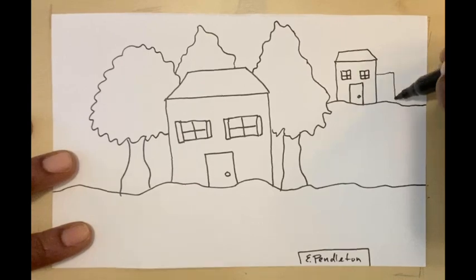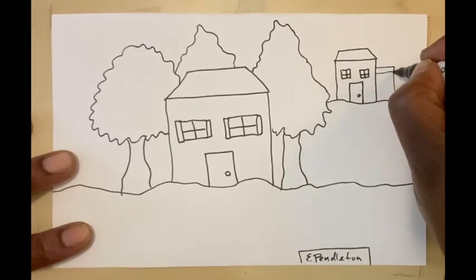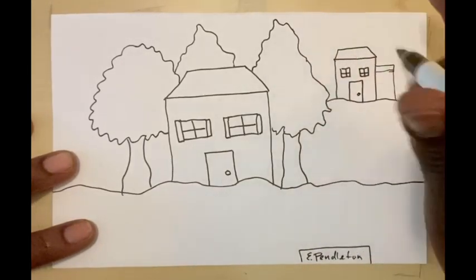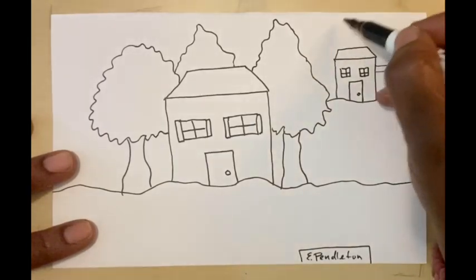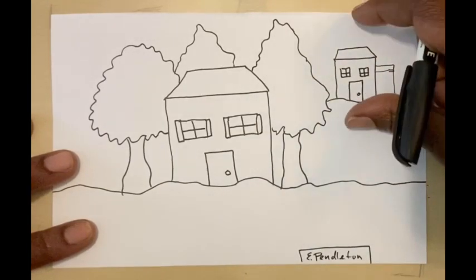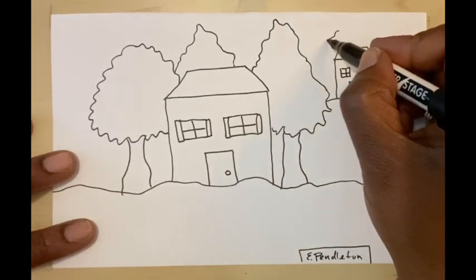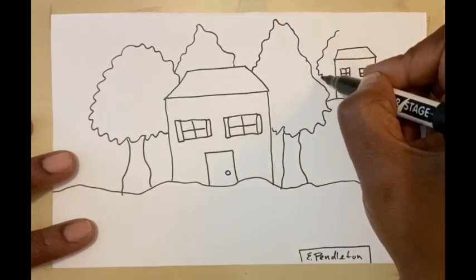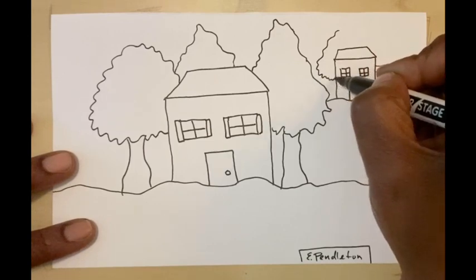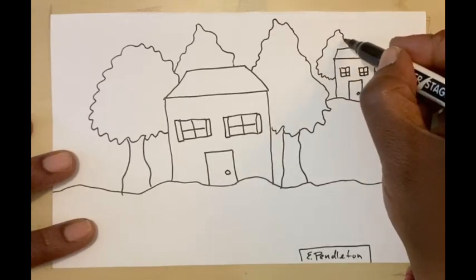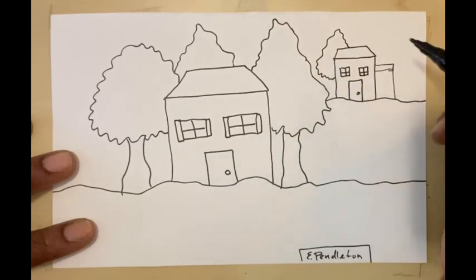It also has a little garage next to it as well, so I'm going to add that. And because this house also has some trees, I'm going to draw some trees. I'm going to make them smaller because they're what? Farther away. Same type of trees, kind of fluffy, kind of pointy. Get to the house and stop.